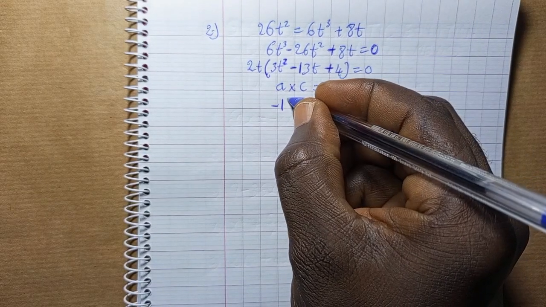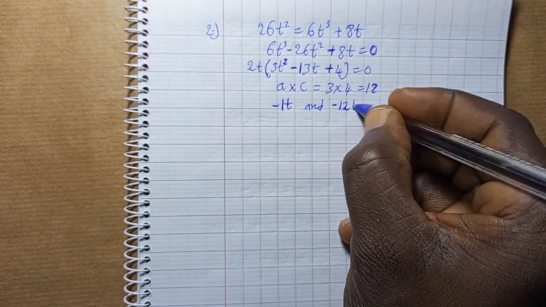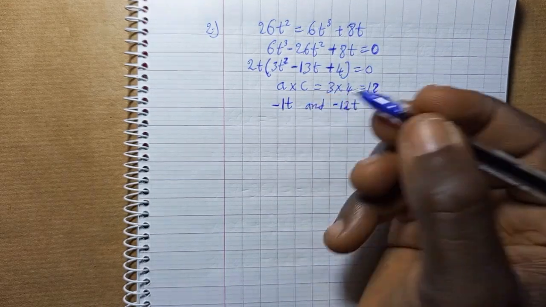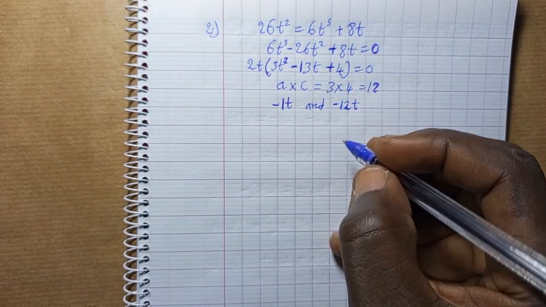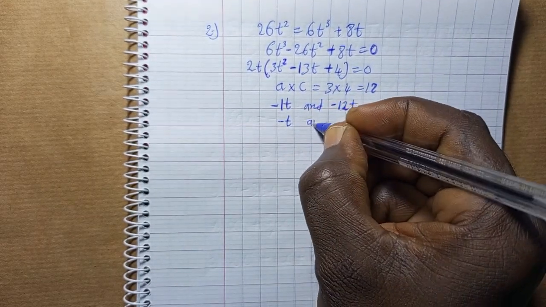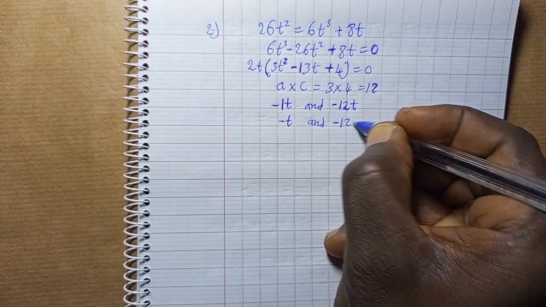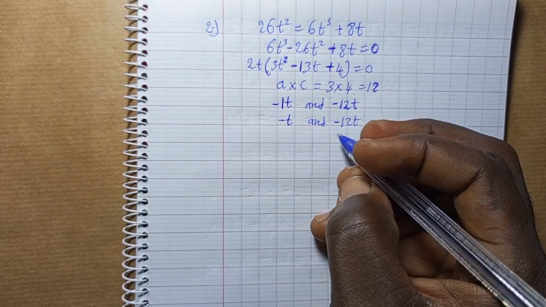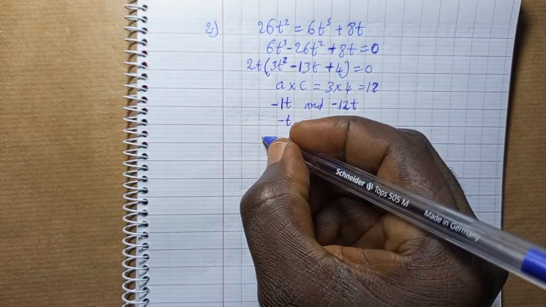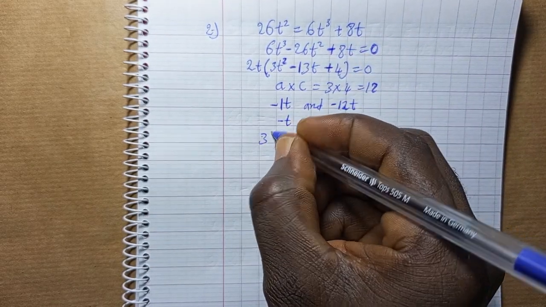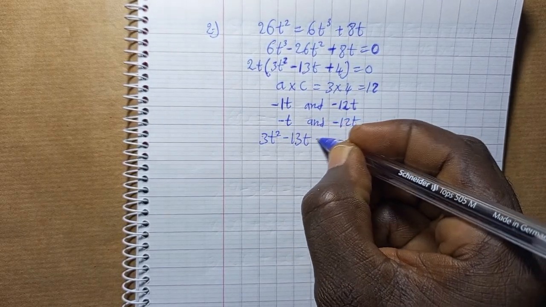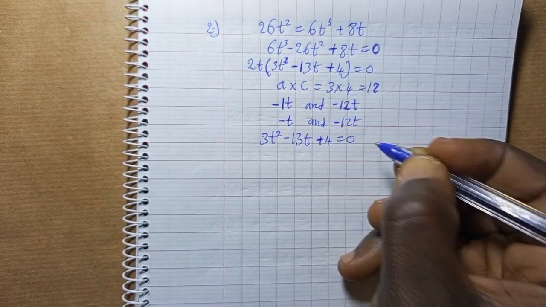So just add t to them. We're working with variable t, so add t to them. Remember, 1t can also be written as just t, so I can write it as -t and -12t. So these are the numbers. Then I will write down this equation here again, which is 3t square minus 13t plus 4 equals 0.